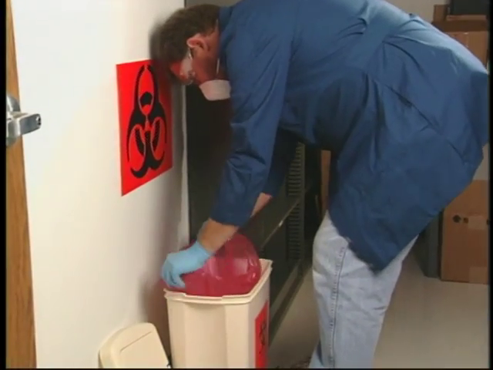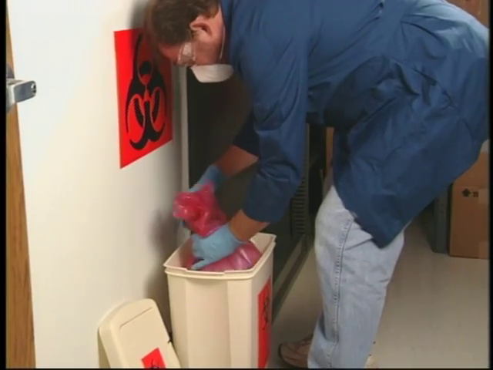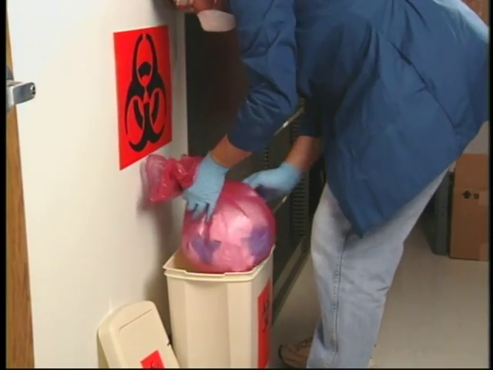Always follow proper procedures for decontamination and disposal of blood and other potentially infectious materials and items that come in contact with them. All construction workers should also know the signs of frostbite, hypothermia, heat exhaustion, and heat stroke, and what to do if they occur.